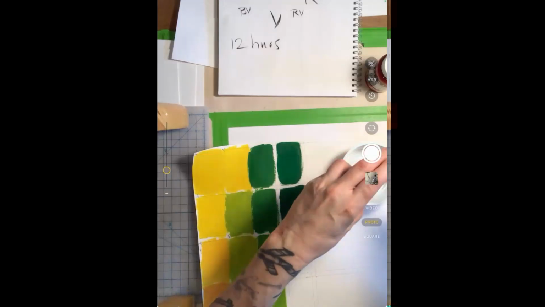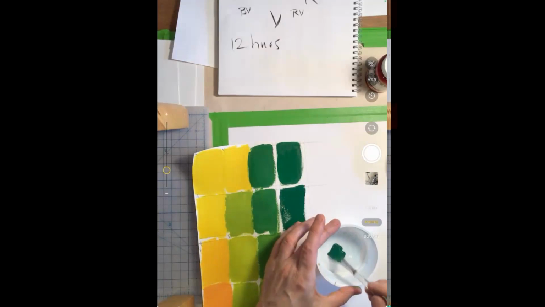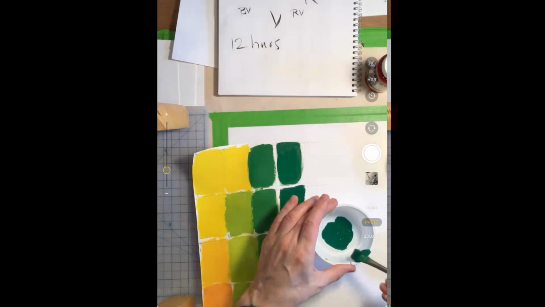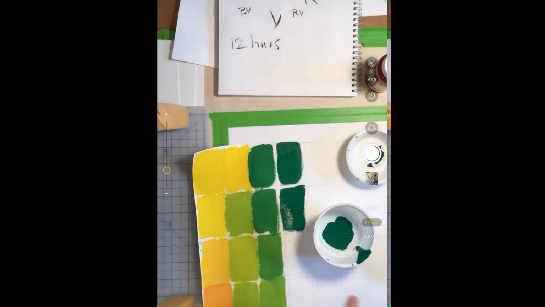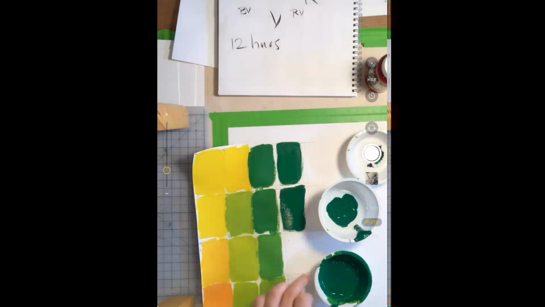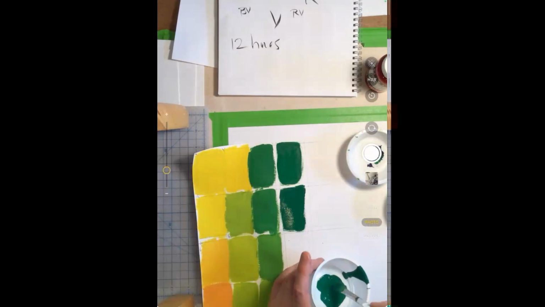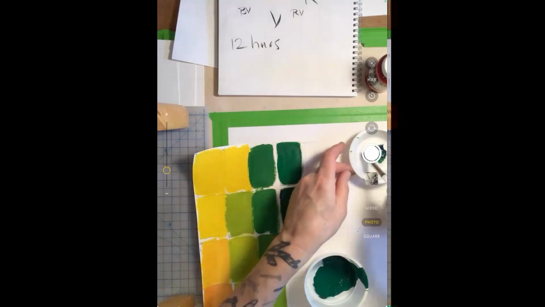So I'm going to take some of my green out. If I move enough green into a clean cup, and so I have less of it, then I can use less of the blue to try to produce that new color, because I can see I still have to keep adding more and more blue here.